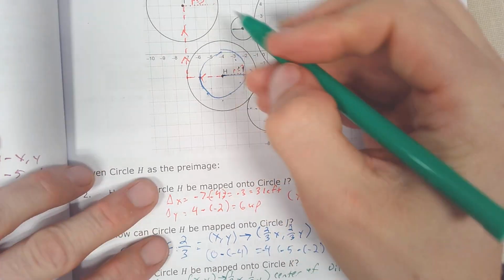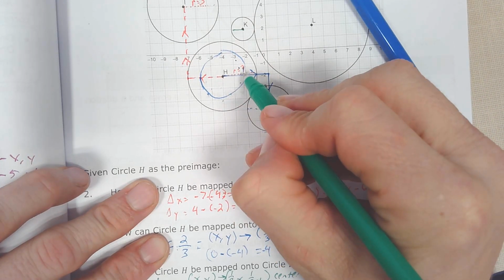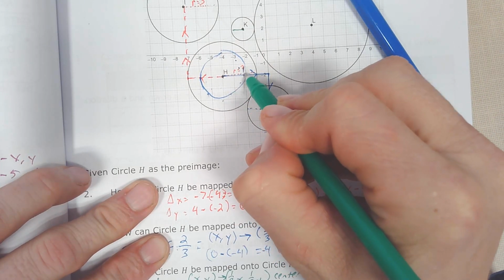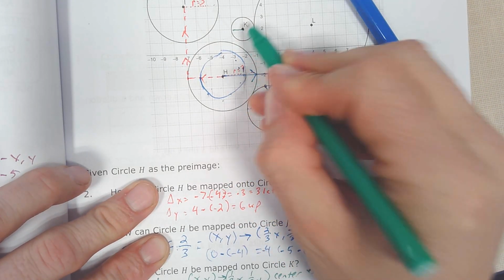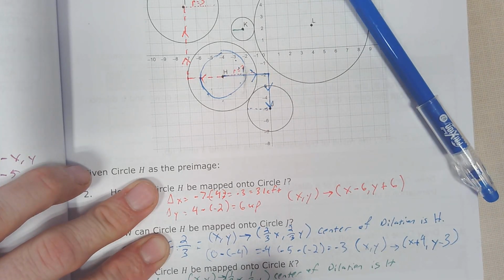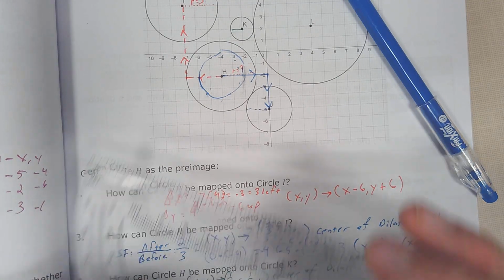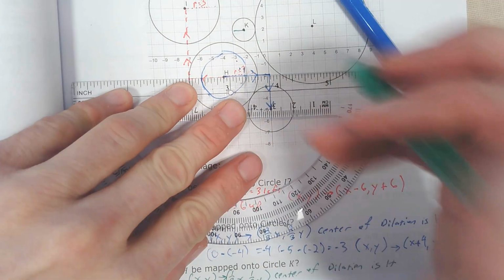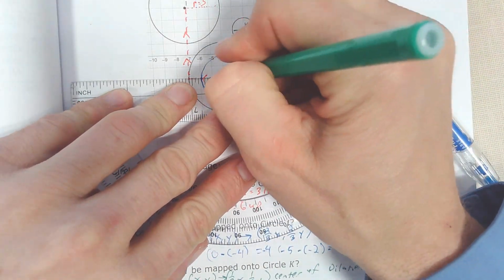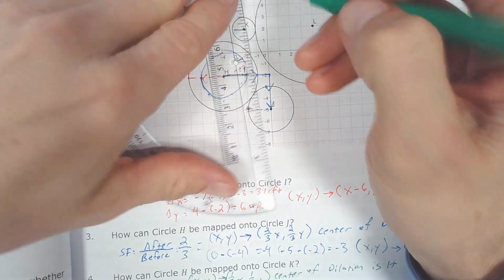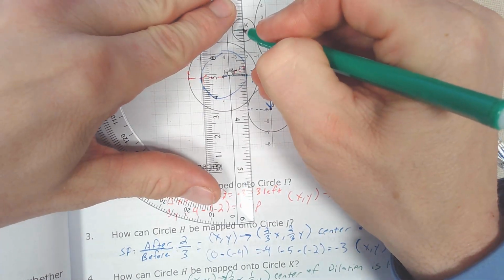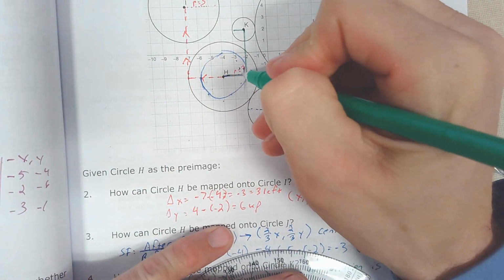Oh, this is easy to count. It's going to be 2 over and 4 up. So (x, y) goes to (x plus 2, y plus 4). Pretty easy way to do that. So it's going to be 1, 2, and then 1, 2, 3, 4.